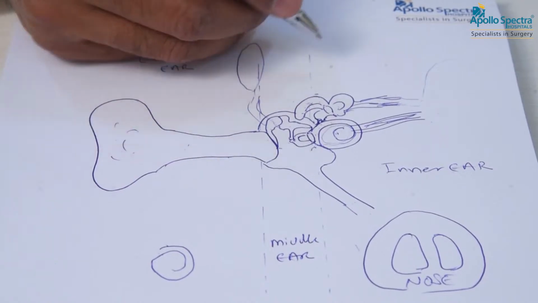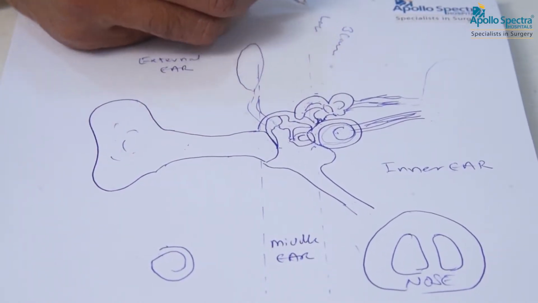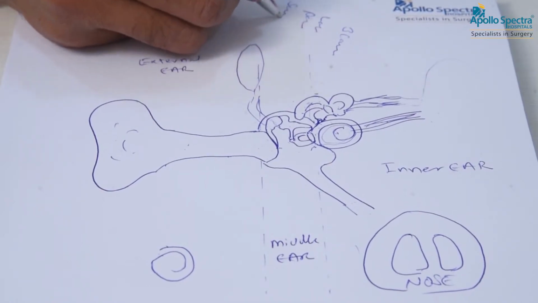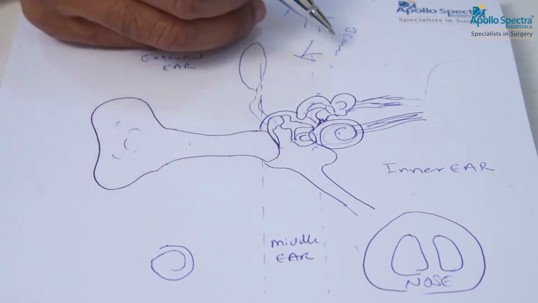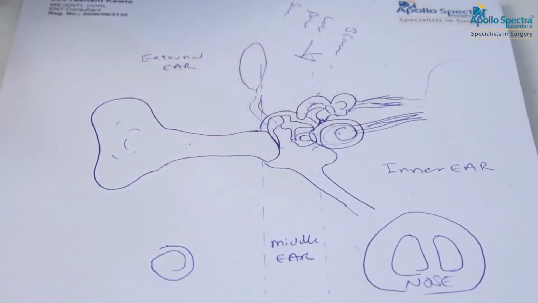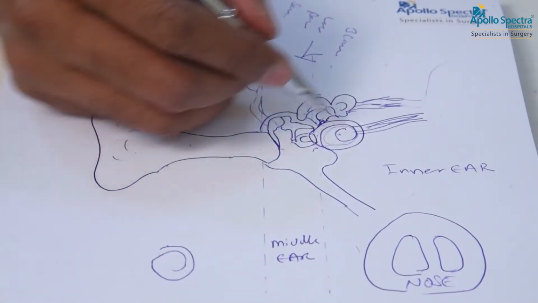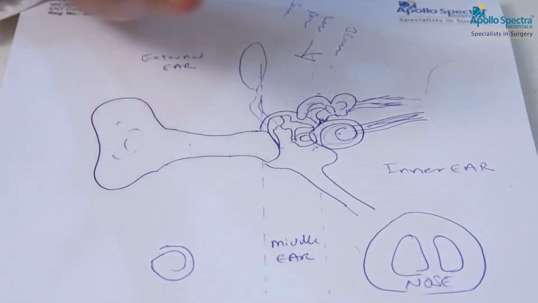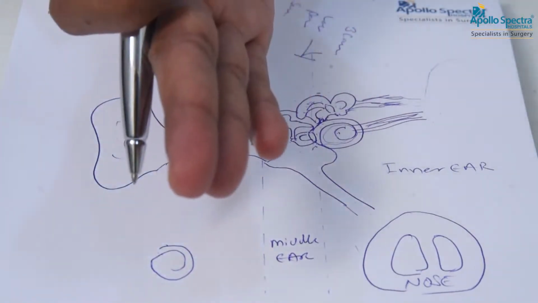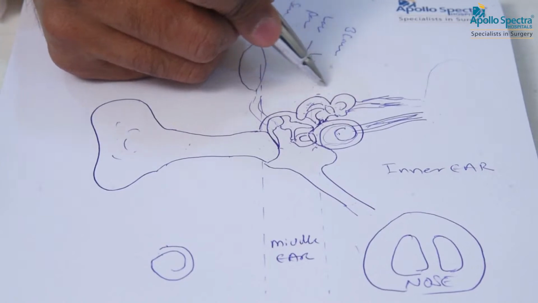In the balance system, you have 3 canals: lateral canal, posterior canal and superior canal. They are like X, Y and Z axis to represent our head into the surrounding or into the system. They are the ones who are going to send signal to your brain about the exact location of your head. Whether your head is straight, tilted, or moved, all the information goes to the brain. So this is your sensor.